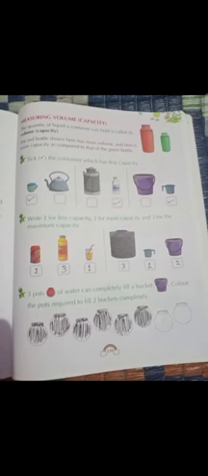Next, write 1 for less capacity, 2 for more capacity and 3 for maximum capacity. You see here 1, the juice glass with the straw. Number 2, this is a can, the juice can.